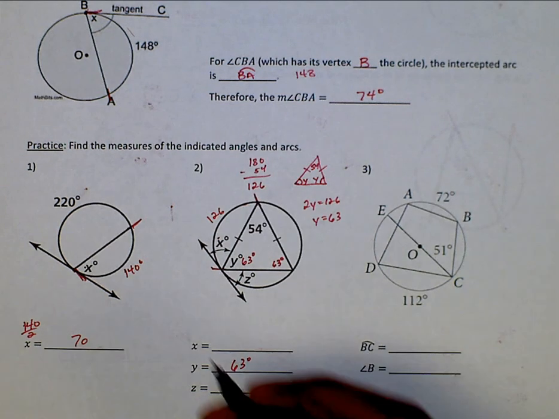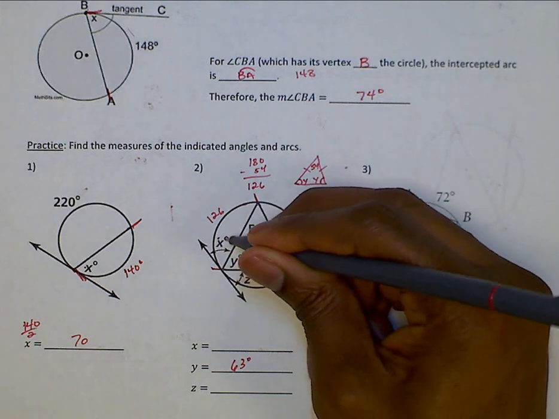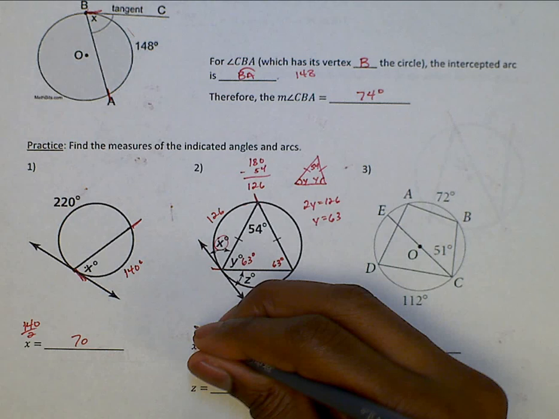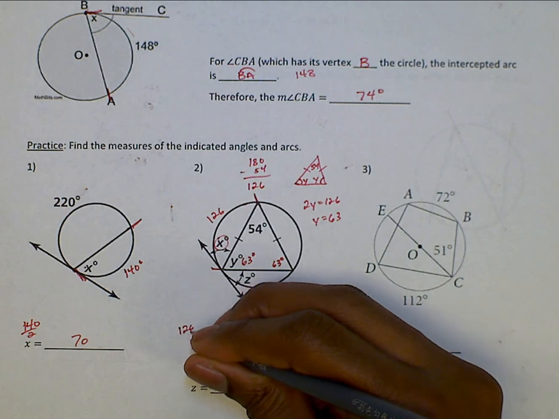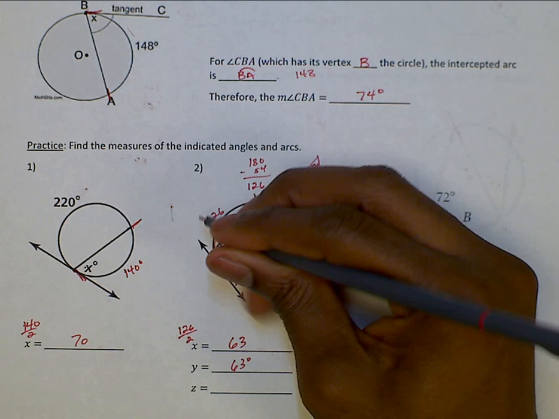We have a chord and a tangent line, and that angle is X. Remember that a chord and tangent line angle will be half of the arc it intercepts. So for angle X, we have half of 126, which is 63. We find that X is 63.